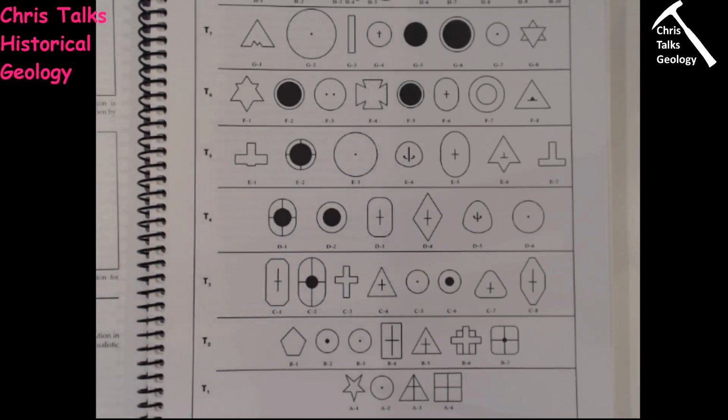Let's go from layer T1 to T2, so that's layer A to layer B. We're going to look for similarities and try to link together certain fossils. We're going to skip A1 and start with A2 right here. A2 consists of a circle with a dot. Looking at these 7 fossils, can you see any that bear a striking similarity to A2?